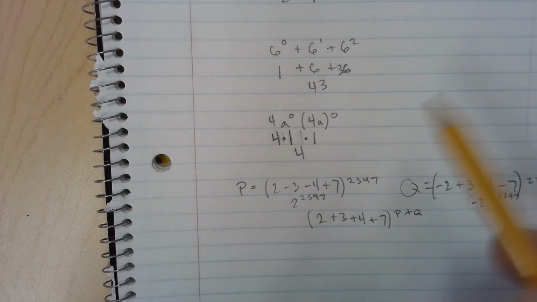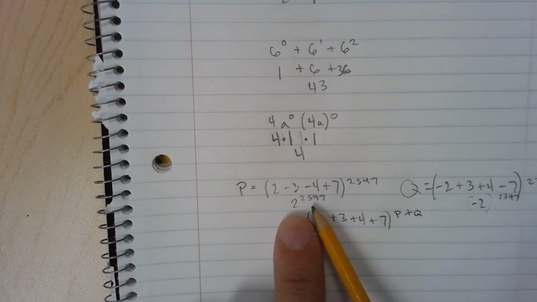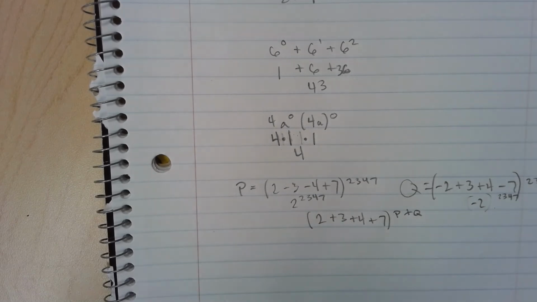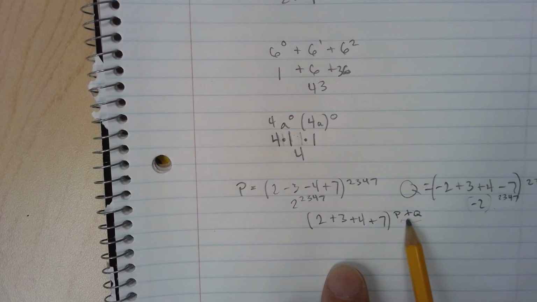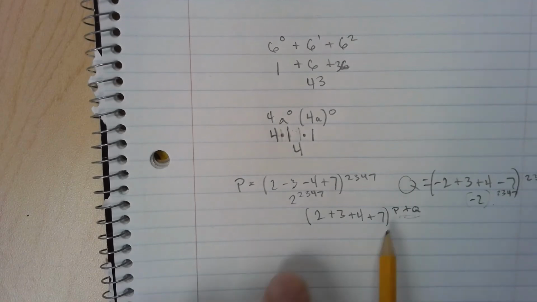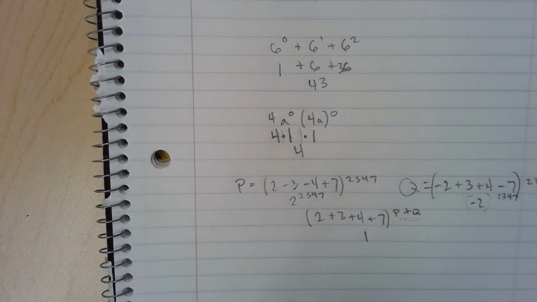So the values of P and Q are actually opposites. Do we see that? Like 2 to the 2,347, negative 2 to the 2,347, and we know this is going to be a negative value. So since they're opposites, then what that means is when we add them together in this part, what will they equal? Well, they're going to equal 0. And so we don't even have to add these together because it's going to be taken to the 0 power. And so the answer to this whole giant thing is 1. And even though it was really scary, it's not that bad.